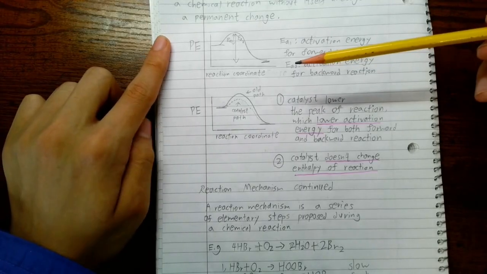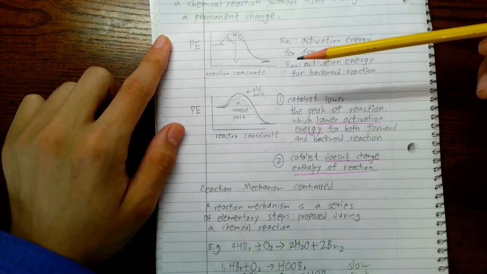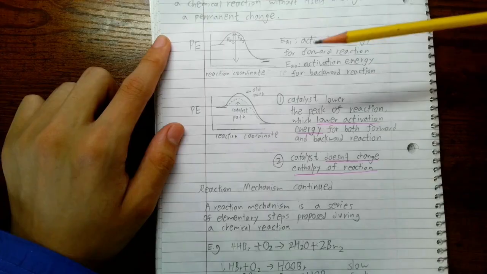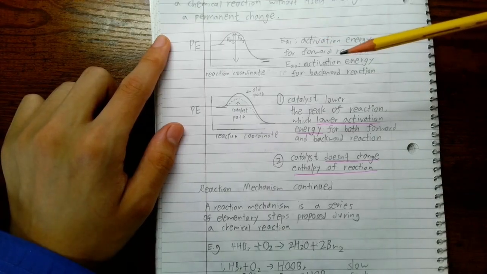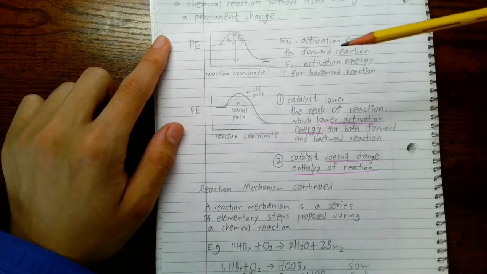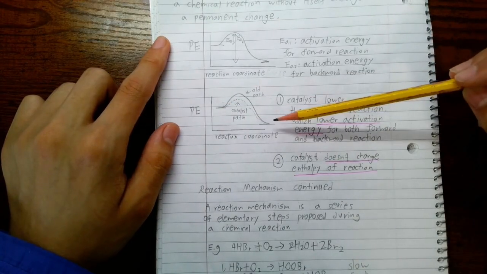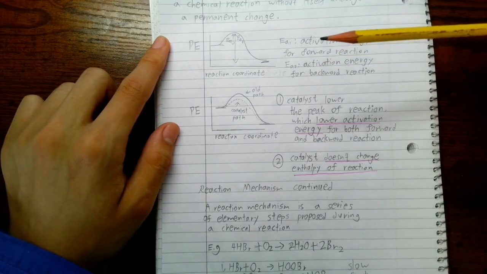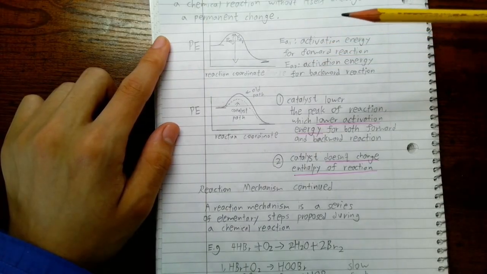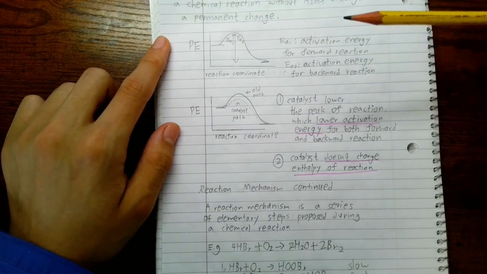One thing to note is that even though it lowered the activation energy, the enthalpy change of the reaction has never changed. It starts at the same place, and it ends at the same place still. So the change in enthalpy is not being affected by the catalyst.